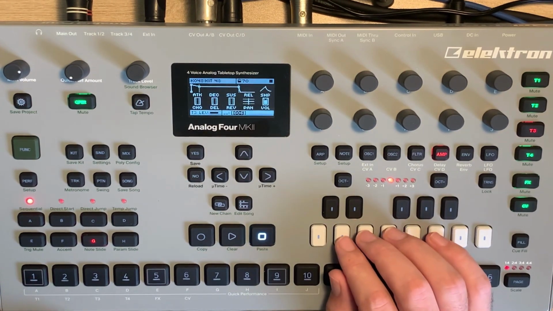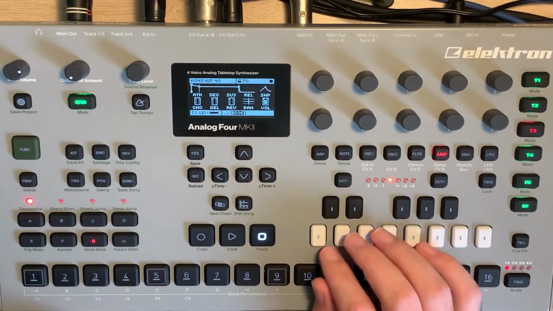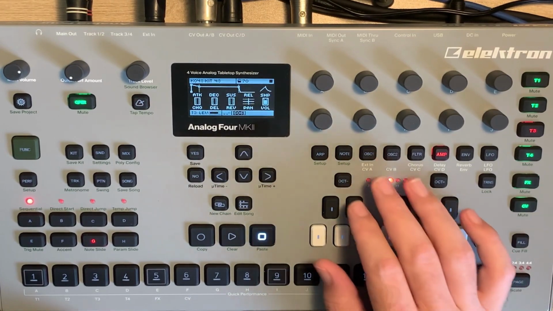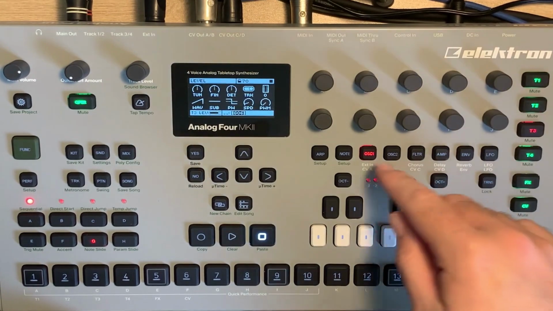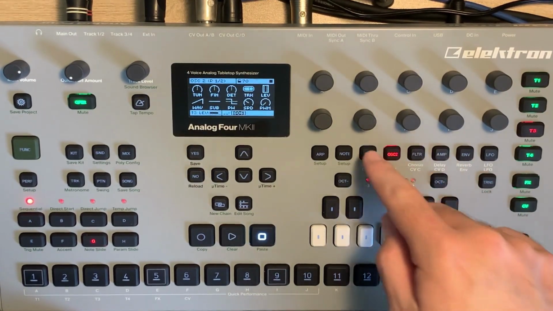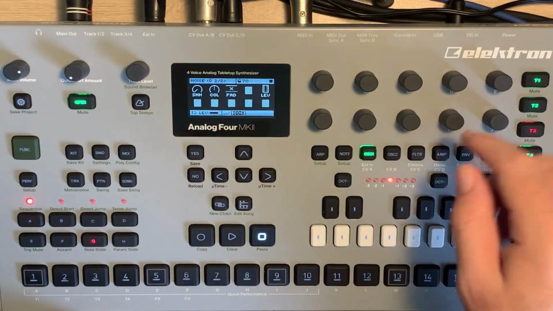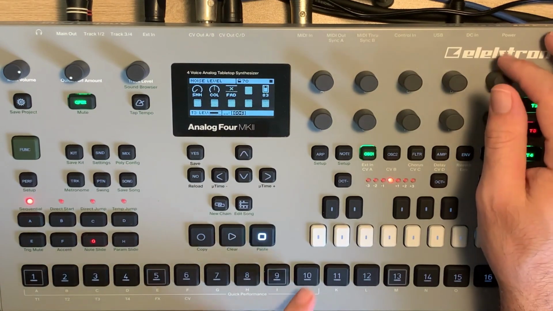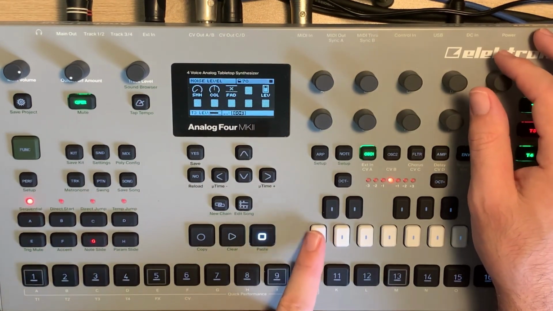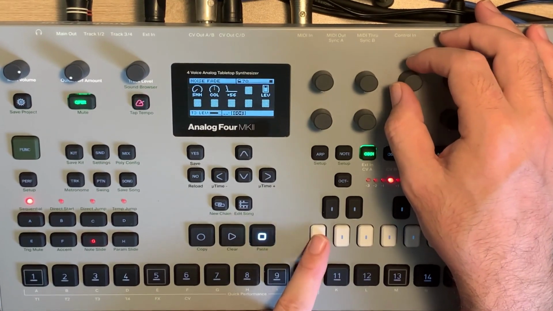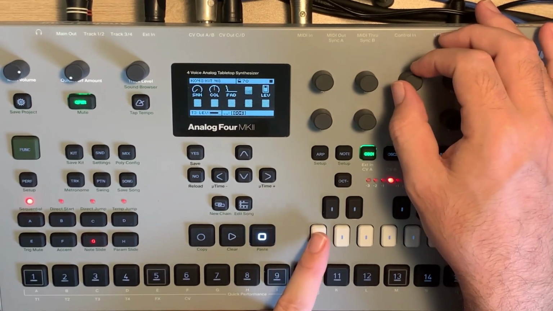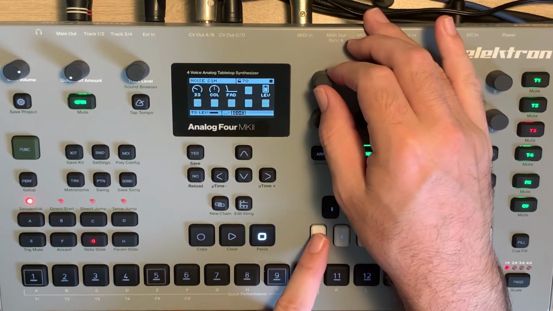Okay, on to track 3. Now for this, I'm going to use the noise oscillator. Turning down the volume of oscillator 1. Both are quiet now. Go to the noise page of oscillator 1. This extremely useful fade envelope here.